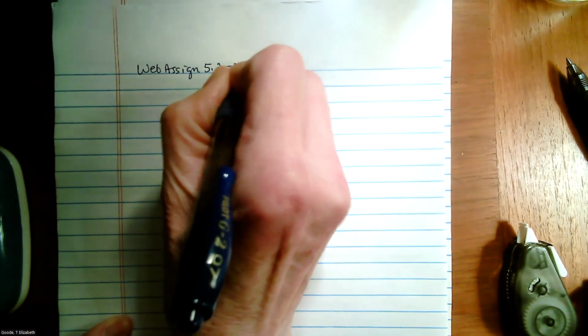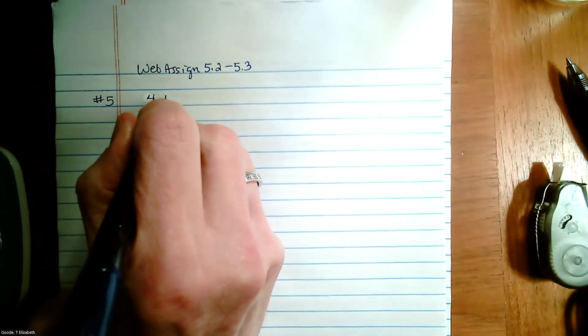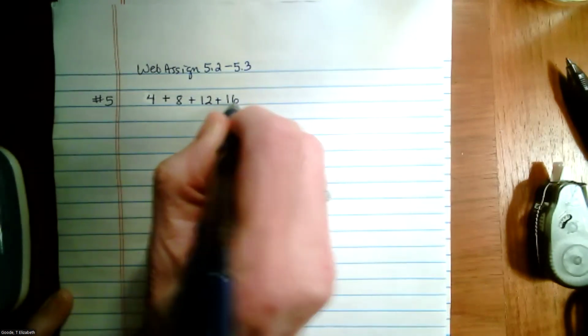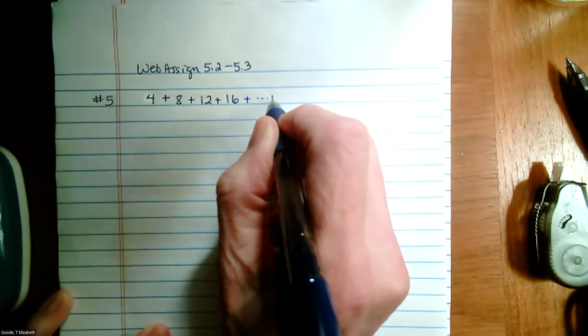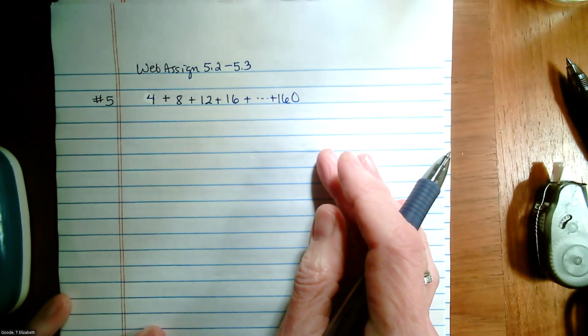And what problem number is it, please? 5. All right, so tell me what it looks like on the left. So it's 4 plus 8, plus 12, 16, and then our final is 160. Okay. And so we're supposed to use our formula for the sum.